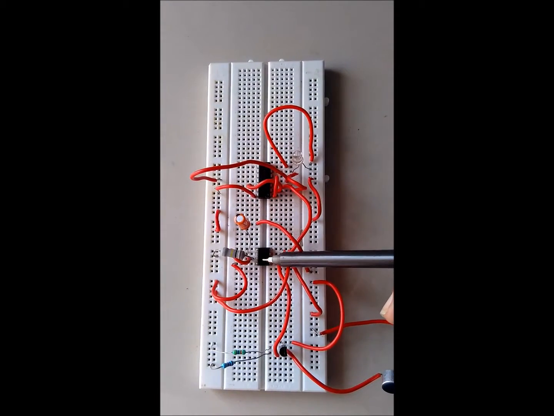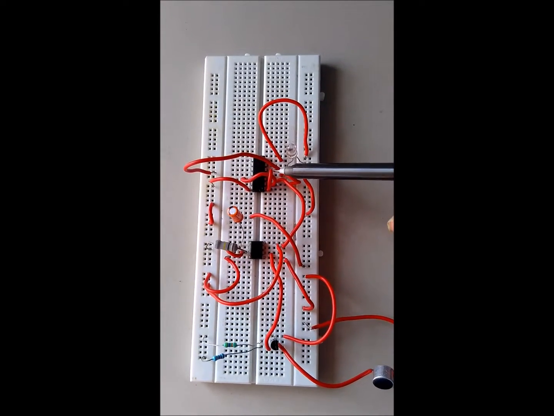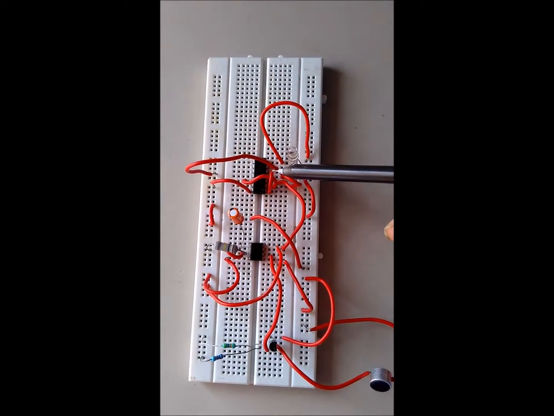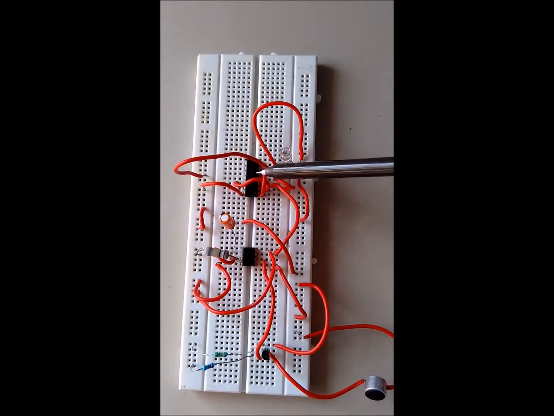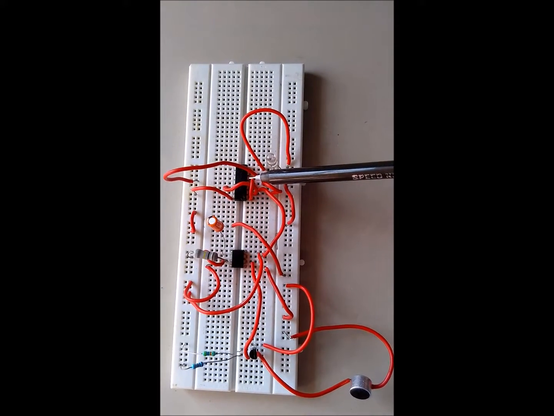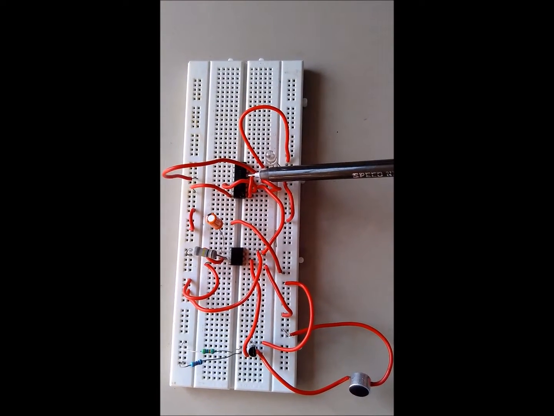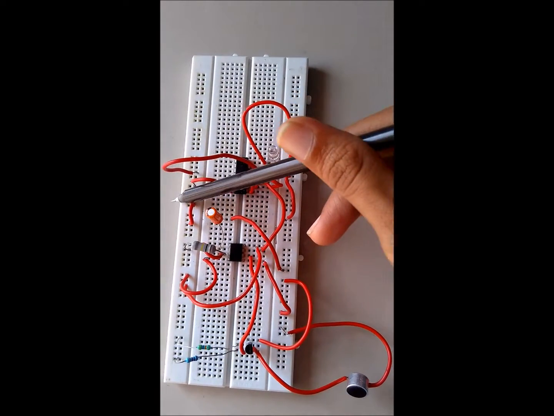The output from the 555 IC is taken from the 3rd pin and applied to the 3rd pin of the D flip-flop. Here we are using the 14-pin D flip-flop, and the 2nd pin and the 6th pin of the D flip-flop are shorted by a connecting wire. The 1st pin and 4th pin are shorted and connected to the VCC potential.